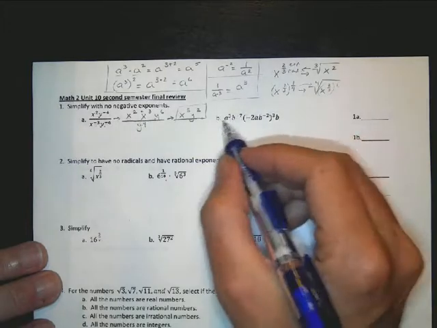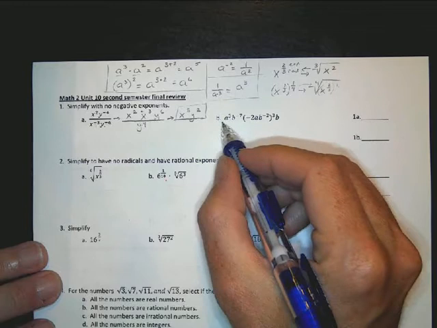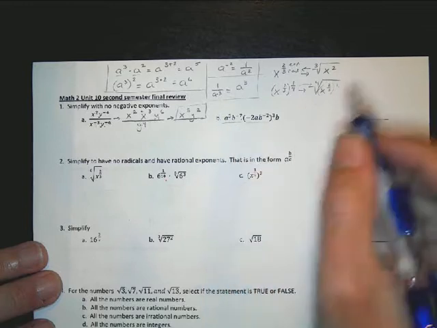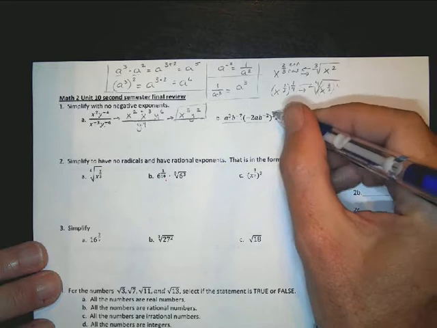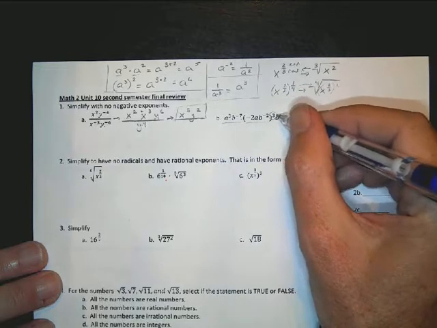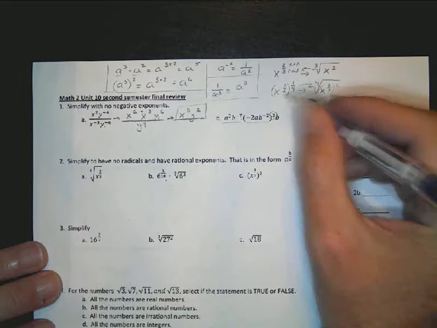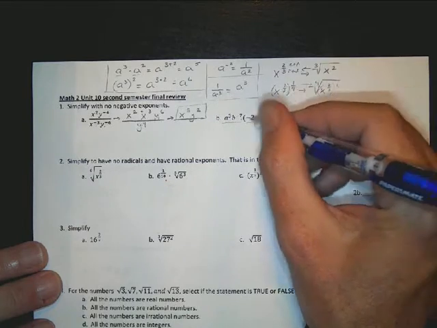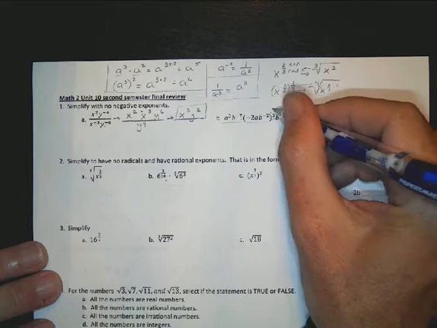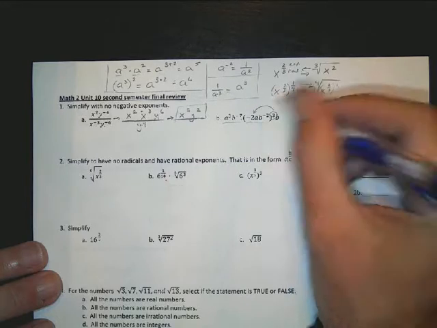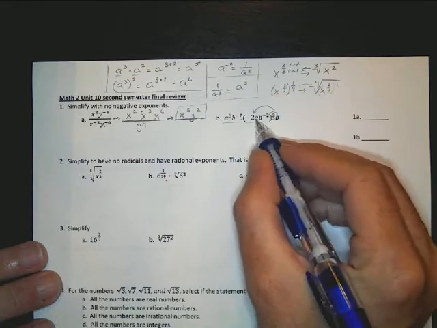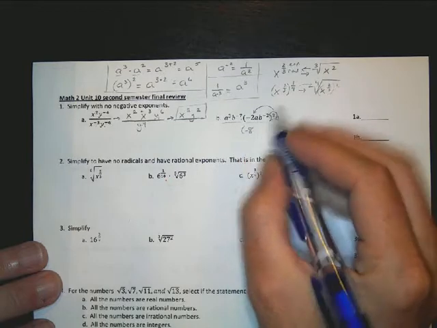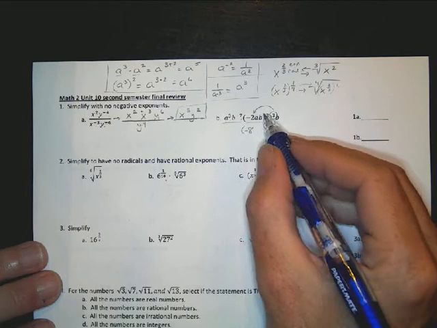multiply because I have this term times that term times ab, but pay attention, be careful, don't miss the small things. This middle term is cubed. So the first thing I actually need to do is cube this middle section. So what I'm going to do is cube each part. So negative 2 cubed becomes negative 8, because 2 times 2 times 2.